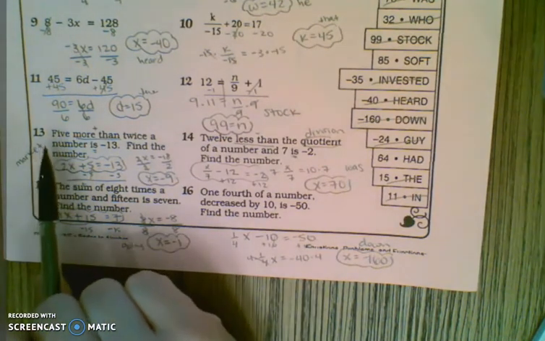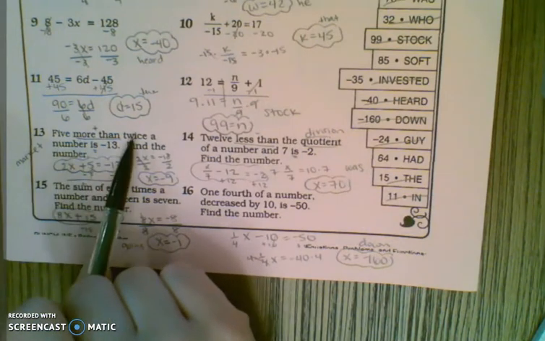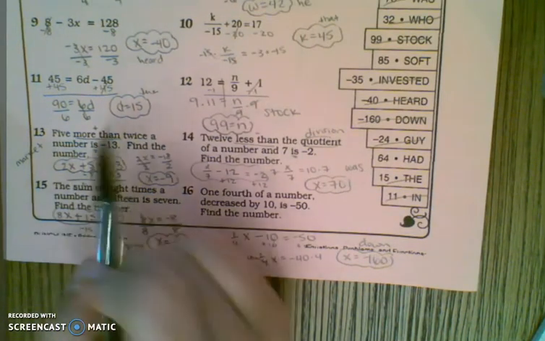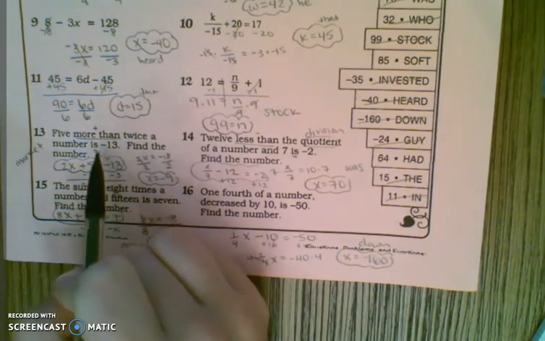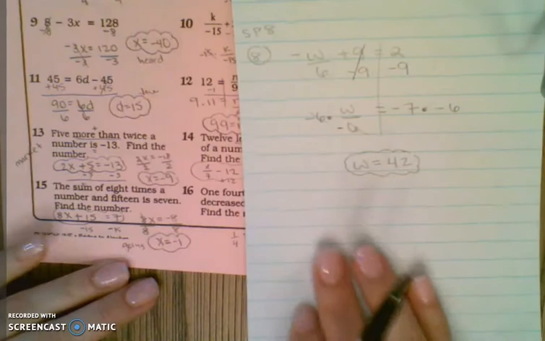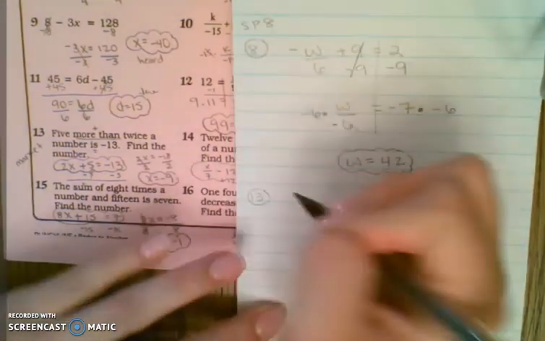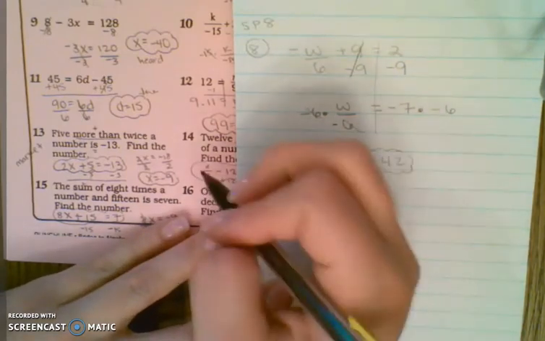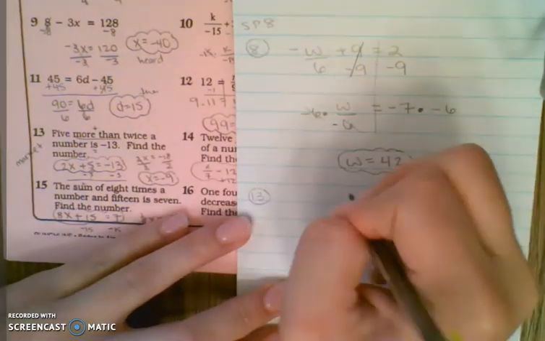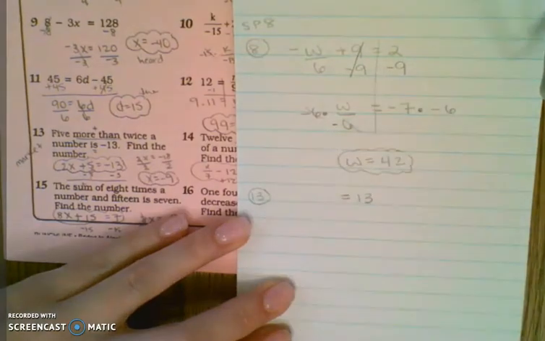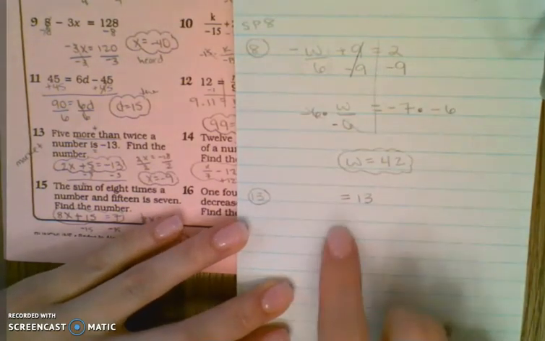So, 5 more than twice a number is 13. Remember the word "is" means equal. So let's just do that one. 5 more than twice a number is 13. So I knew it had to equal 13. So that's the first part I wrote down.